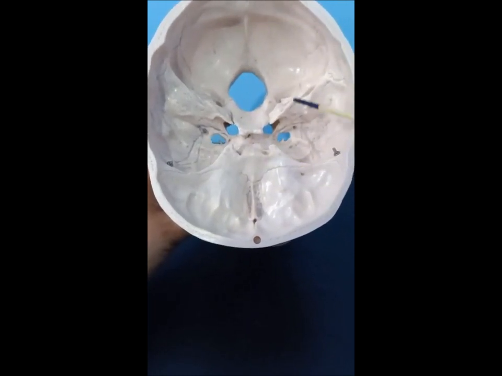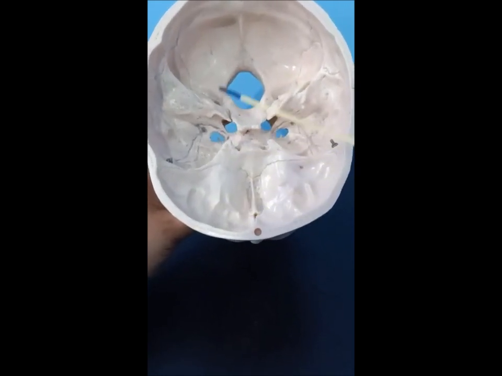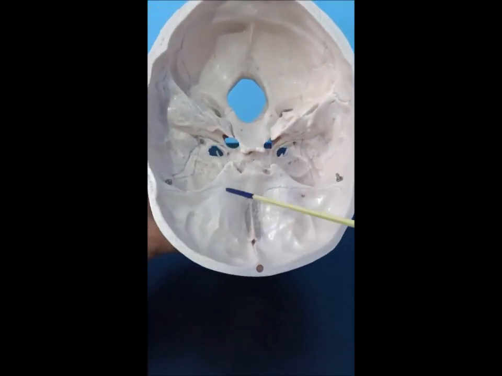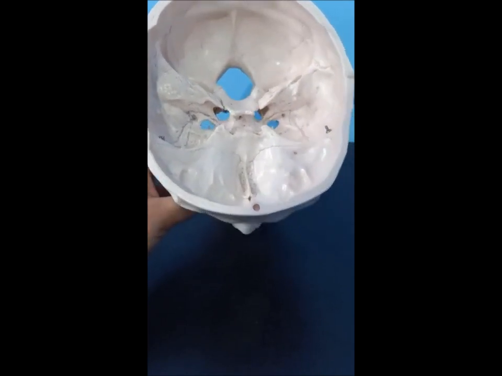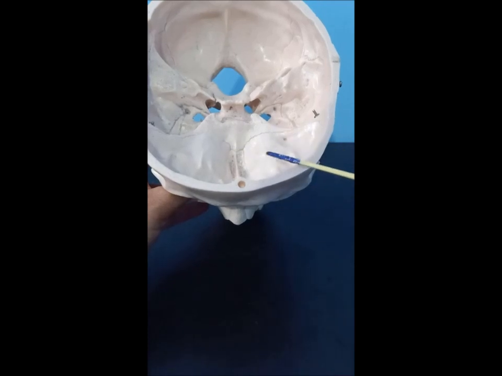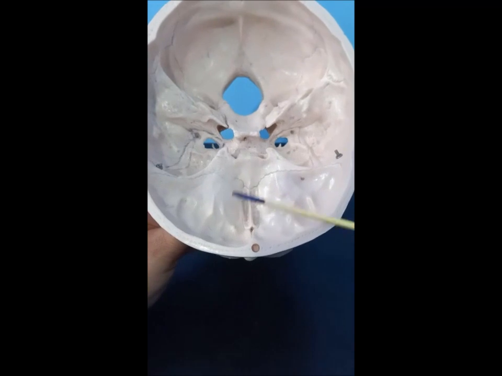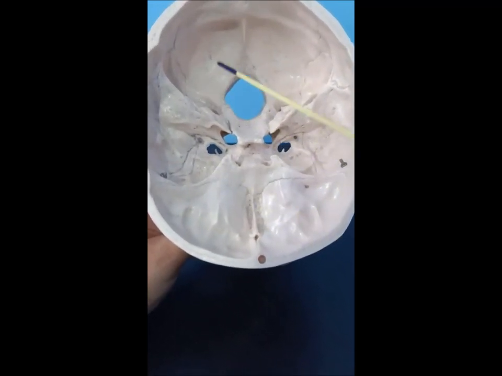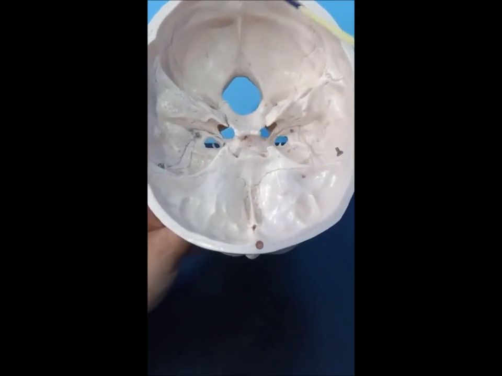Inside the skull, the base is divided into three large spaces. These are called as cranial fossas. From anterior to posterior side, these are anterior cranial fossa, middle cranial fossa and posterior cranial fossa. Anterior cranial fossa lodges the frontal lobes of the cerebral cortex. Middle cranial fossa lodges the temporal lobes of the brain, and posterior cranial fossa lodges the cerebellum, medulla and pons.